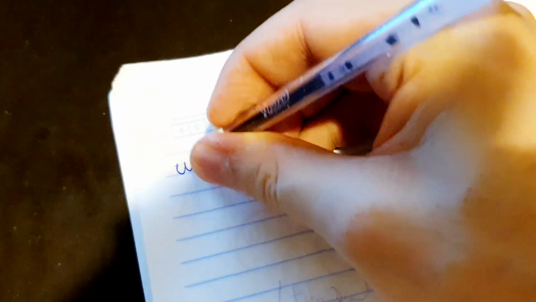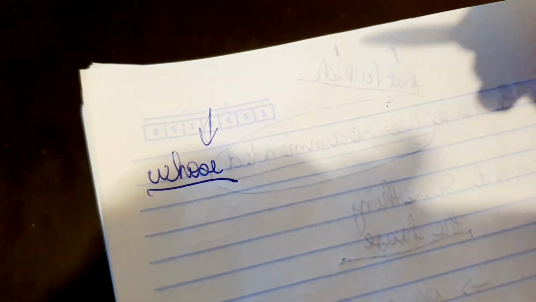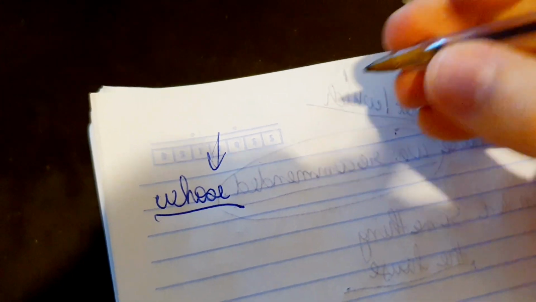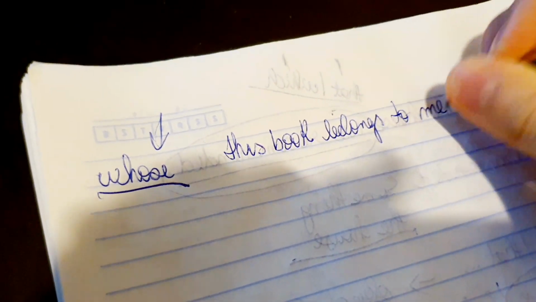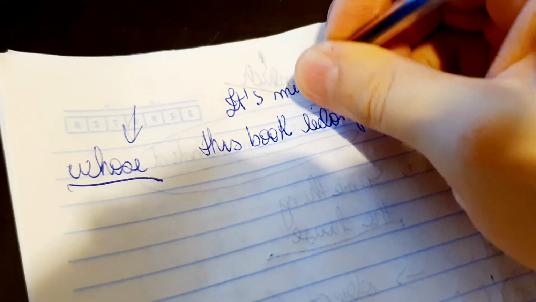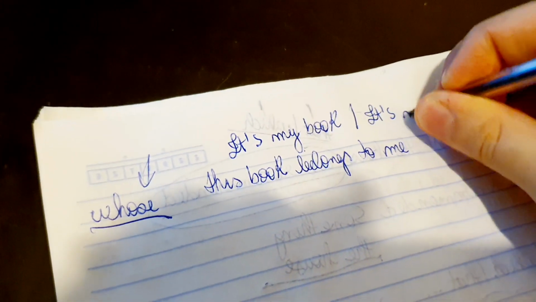And likewise, you can also use, let me turn the page, whose. Whose, it's when you want to know who something belongs to, the thing someone owns, right? This book belongs to me. It's my book. Or you can also say it's mine.